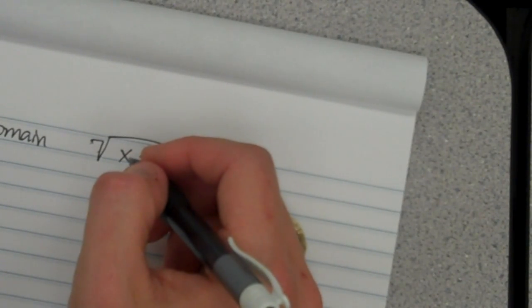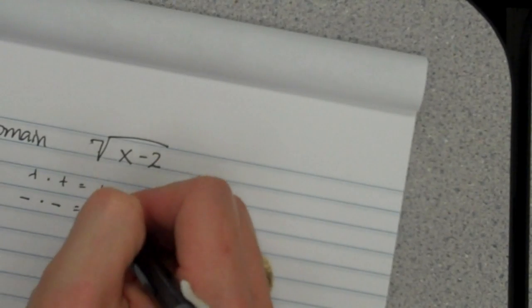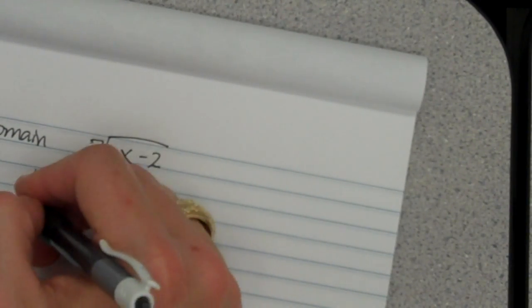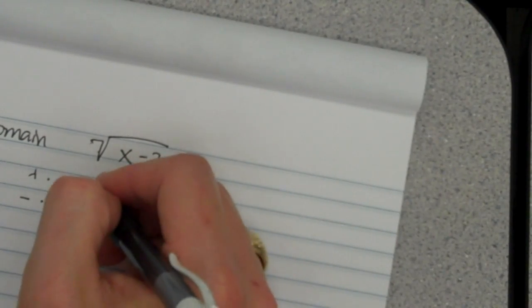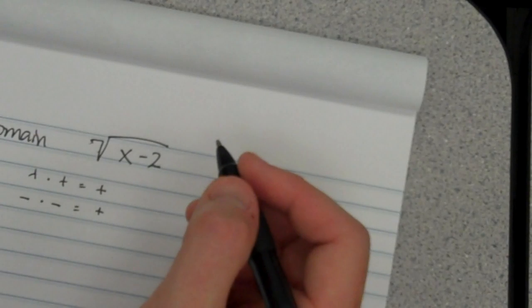But what we can't do is take the square root of a negative number, because if you think about it, a positive times a positive equals a positive, and a negative times a negative equals a positive. And so there's nothing we can multiply together that's the same that would give us a negative, right? And so there's no square root of a negative.